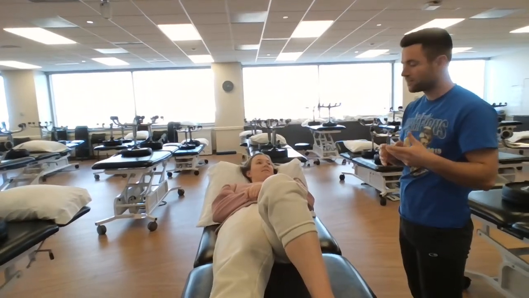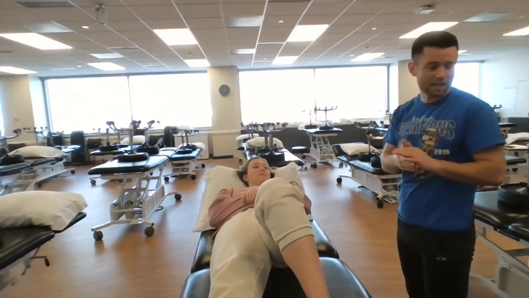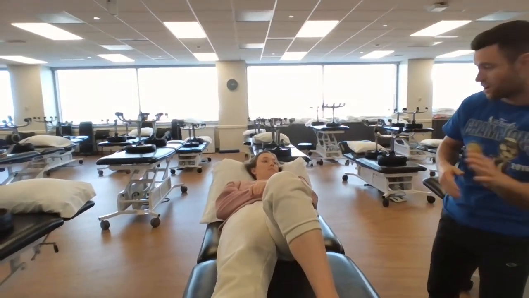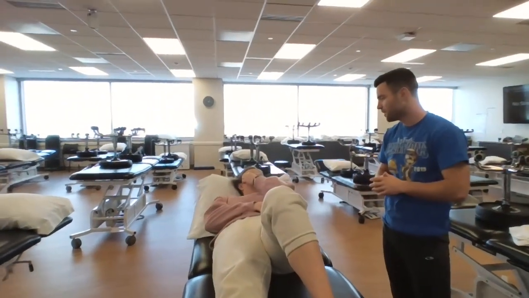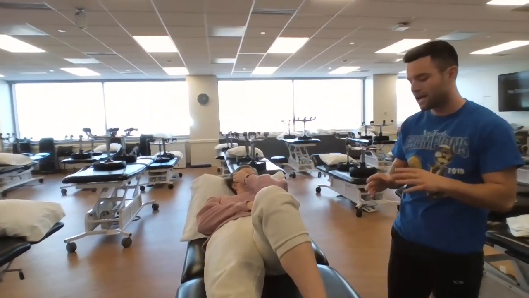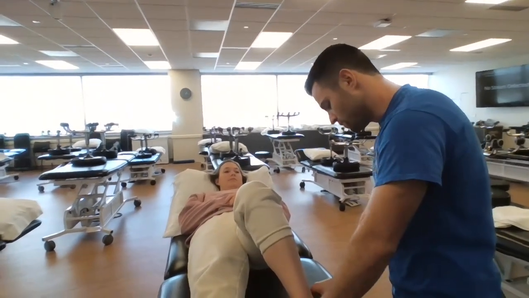Okay. So I'm going to have to put my hands and this ultrasound machine on your ankle. Are you comfortable with that? Okay, great. I'm just going to go ahead and look at that ankle real quick, just make sure there's no wounds going on.